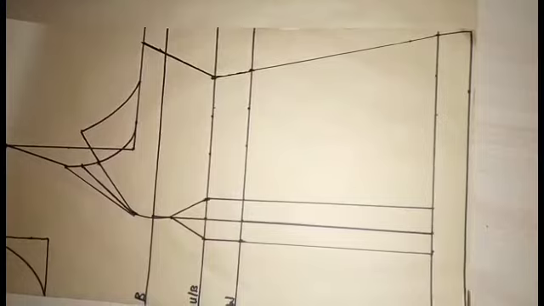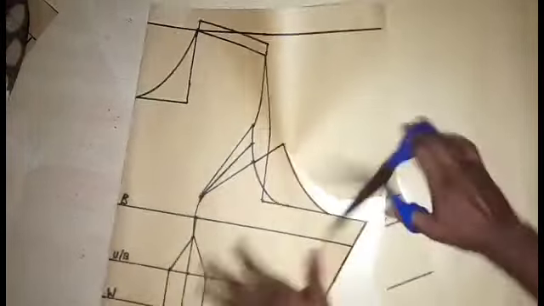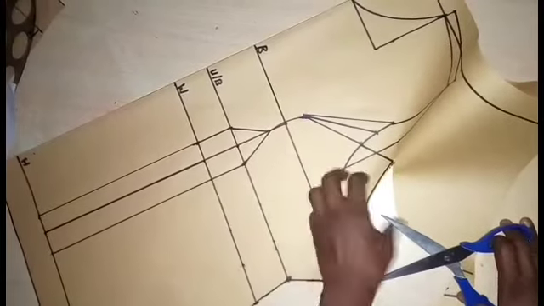Okay, so cut out. So now I'll cut out this part like this.